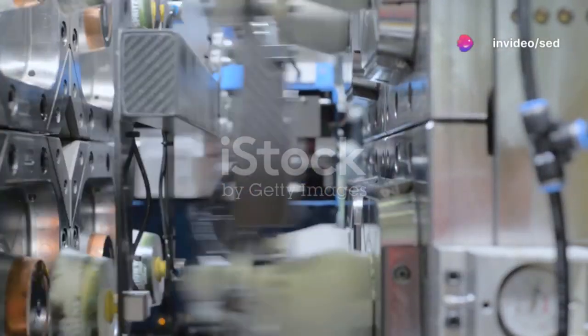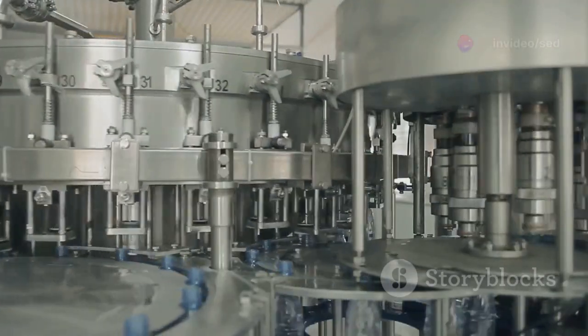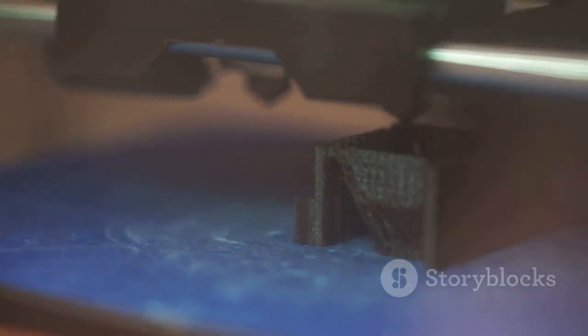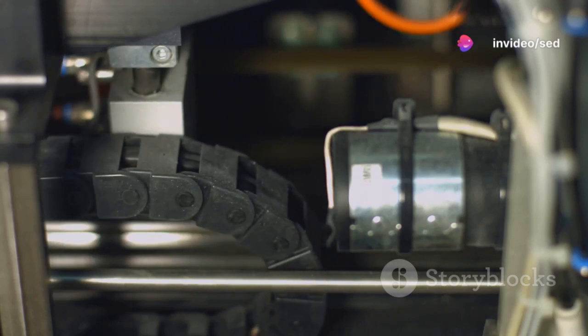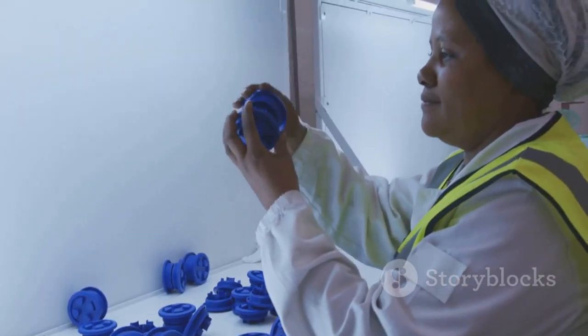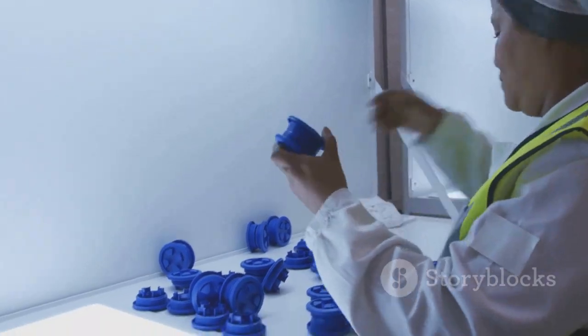Plastic. It's everywhere. From the phone in your hand to the car you drive, plastic products are ubiquitous in our modern world. But have you ever stopped to think about how these versatile objects are made? The answer lies in a hidden world of precision engineering and ingenious design, the world of plastic molds. These unsung heroes of manufacturing are the secret behind the mass production of countless everyday items.